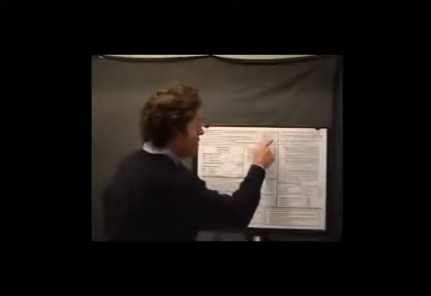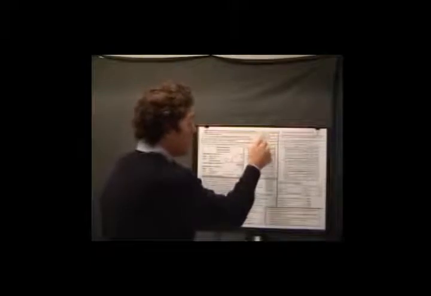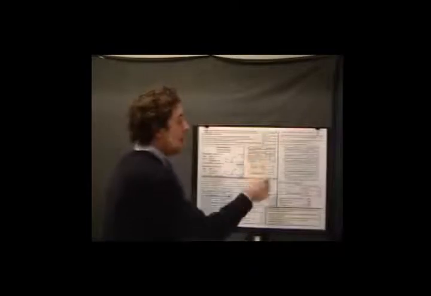Deposits in transit are added to the bank balance. Outstanding checks are subtracted from the bank balance. Bank errors go against the bank balance. Recording errors go against the general ledger balance. All right, what does that mean? Well, let's walk it through.